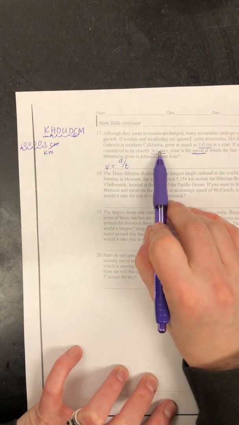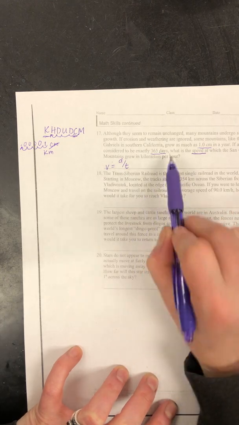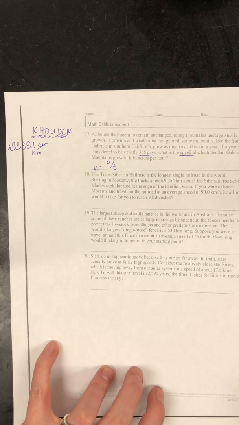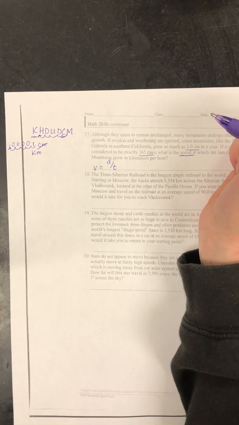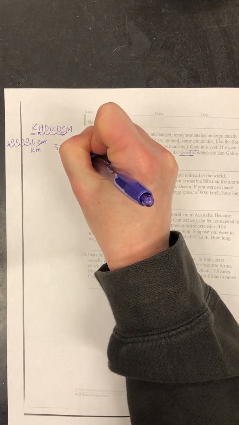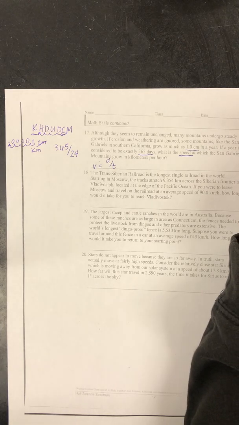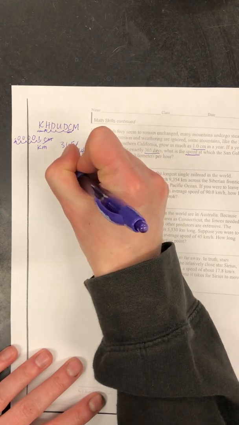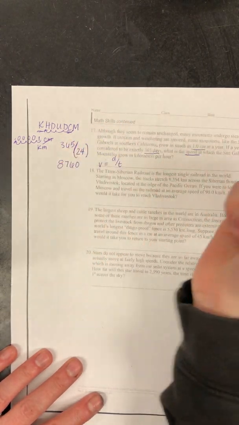Okay, and this one is in days, but it's wanting hours. So to change days to hours, you're gonna have to divide it by 24. So 365 divided by 20. Wait, times it by hours, sorry. I don't know how I said divide. 365 times 24 will give you 8,760 hours. Okay, so now you can solve that one.